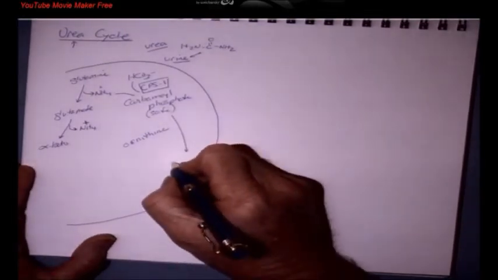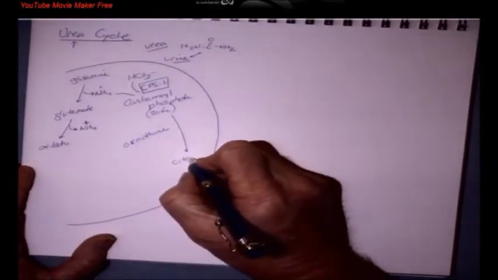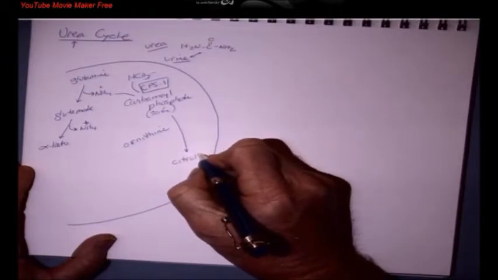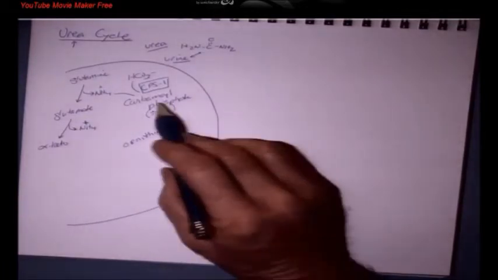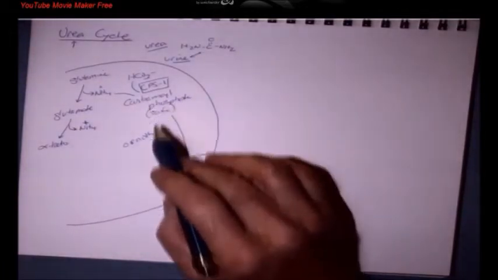And with ornithine, we are going to make citrulline. Okay, so what are these molecules? These are simply carrier molecules in the urea cycle that are going to take the carbamoyl phosphate structure and piggyback it along around the cycle.